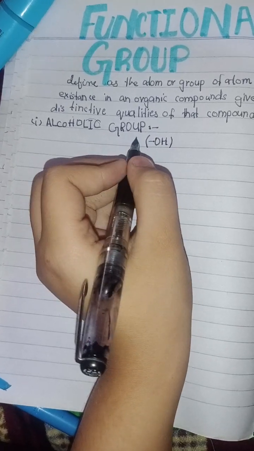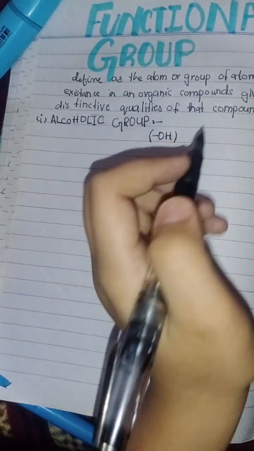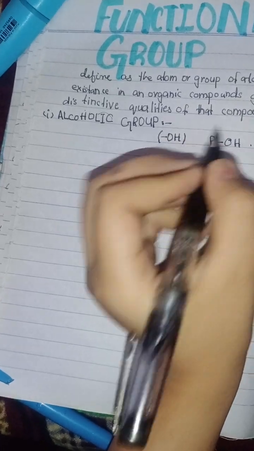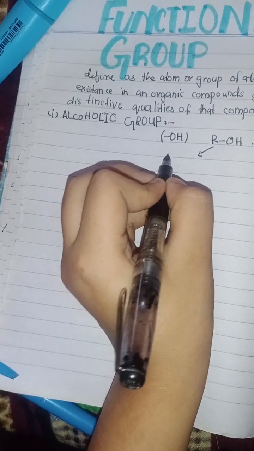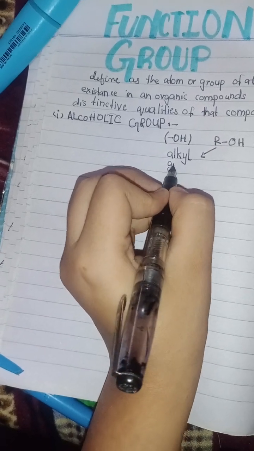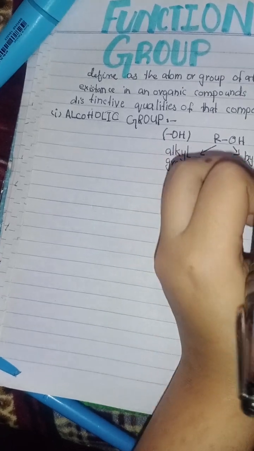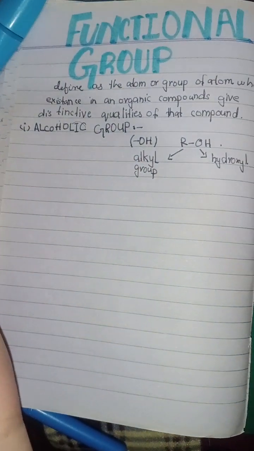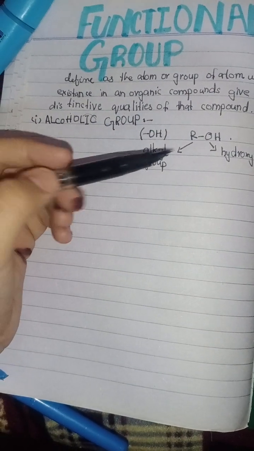The functional group of alcohol is OH, and the general formula is ROH. In this formula, R indicates the alkyl group or alkyl radical, and OH is the hydroxyl group. So in this alcohol group, this is the alkyl group and this is the hydroxyl group.